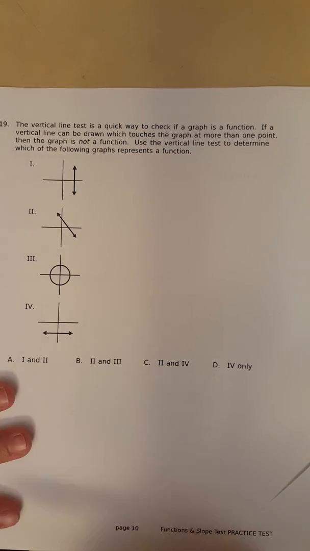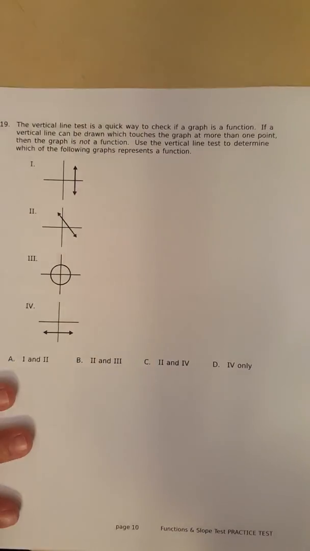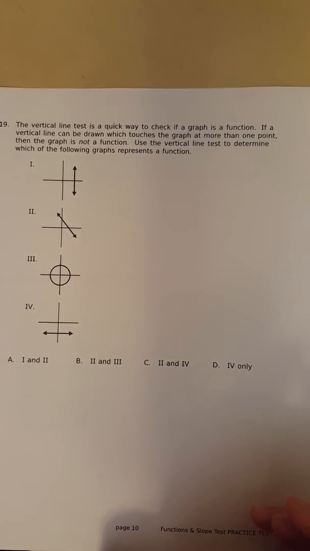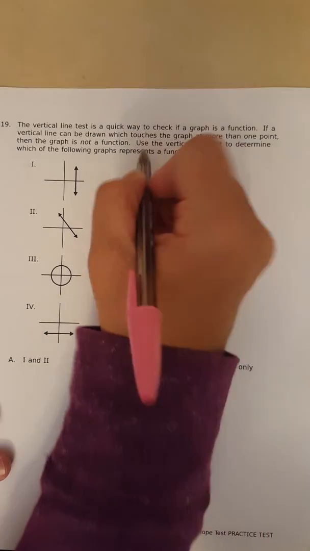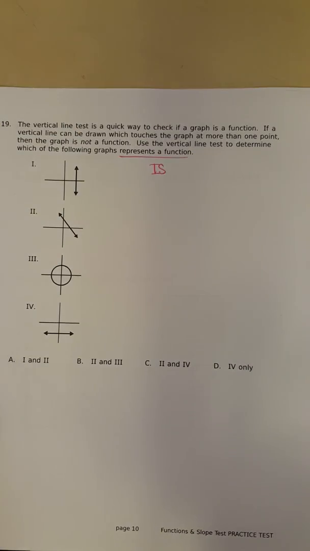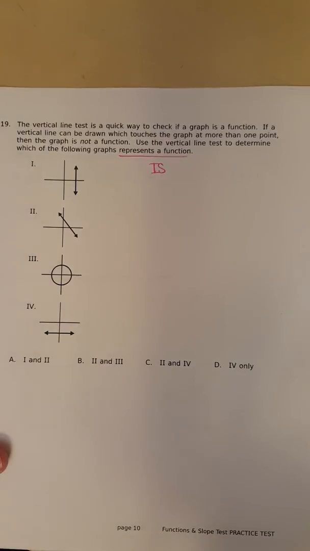All right, number 19. It says the vertical line test is a quick way to check if a graph is a function. If a vertical line can be drawn which touches the graph at more than one point, then the graph is not a function. Use the vertical line test to determine which of the following graphs represents a function. All that first paragraph was just telling you what the vertical line test is. So I'm going to go through and see which ones of these are functions.